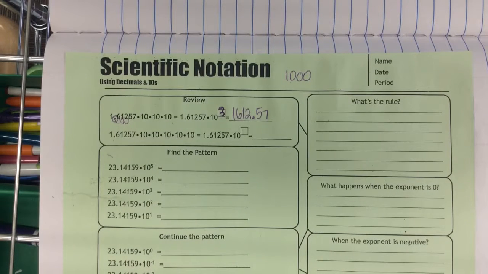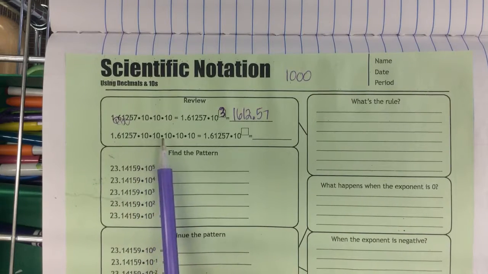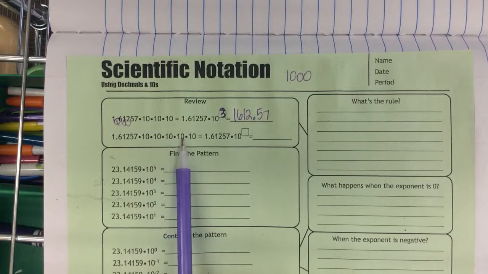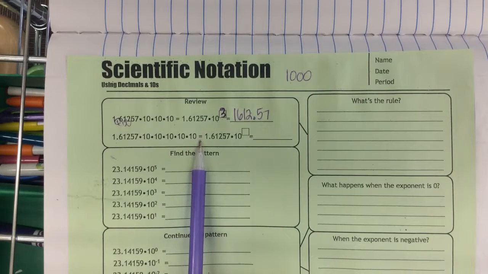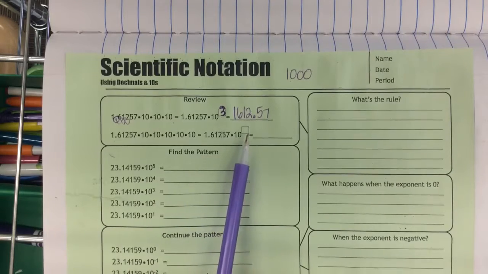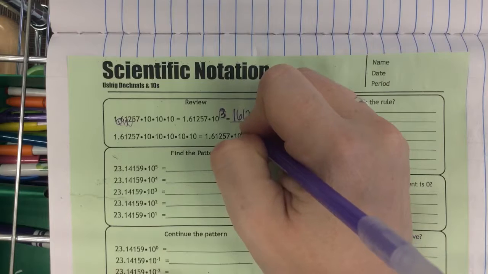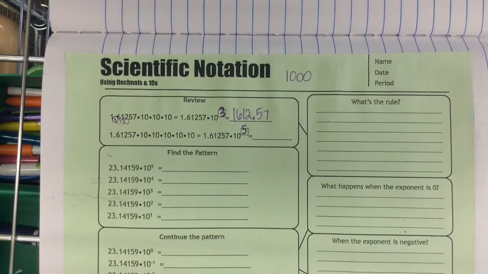All right, let's try this next one. 1.61257 times 10 times 10 times 10 times 10 times 10 is the same thing as 1.61257 times 10 to the 5th power because there are 5 tens.